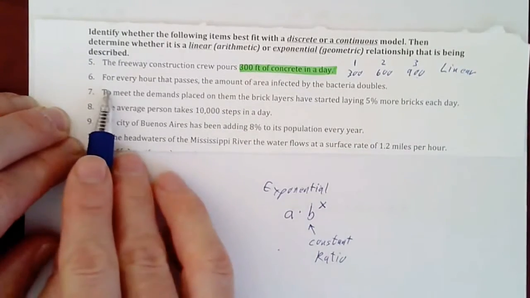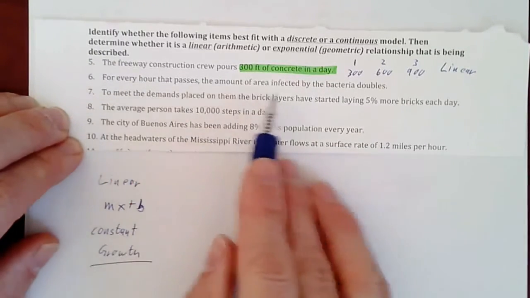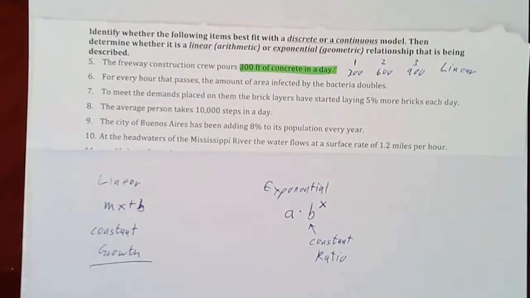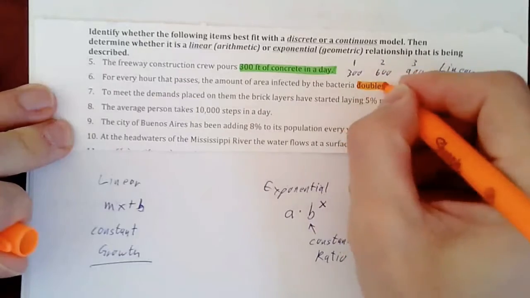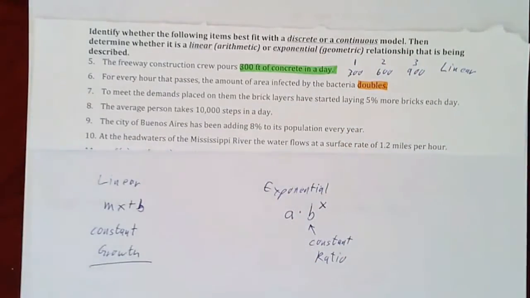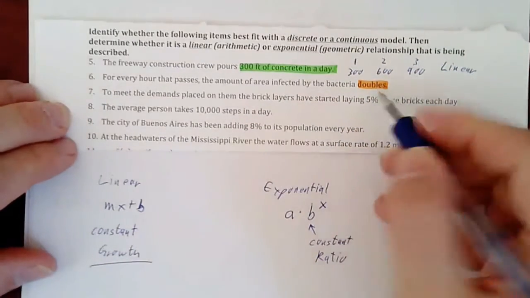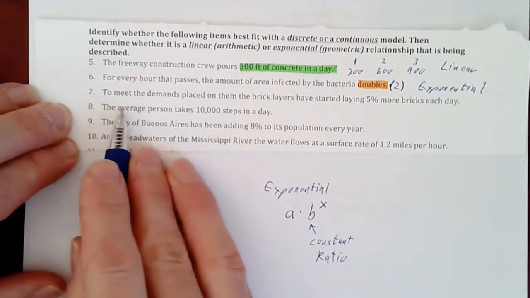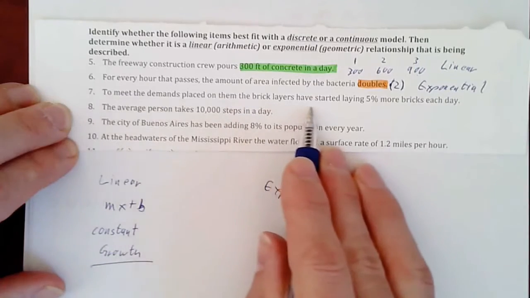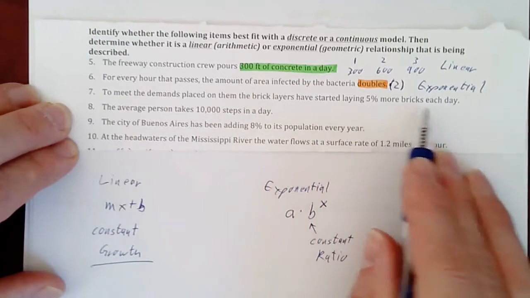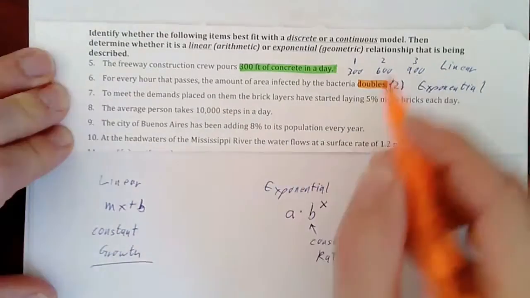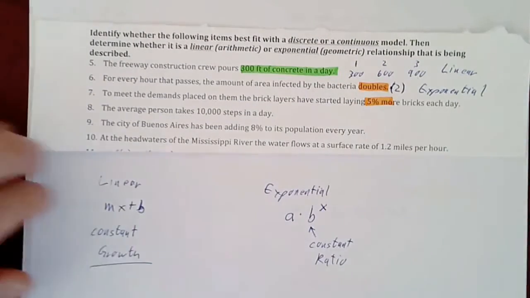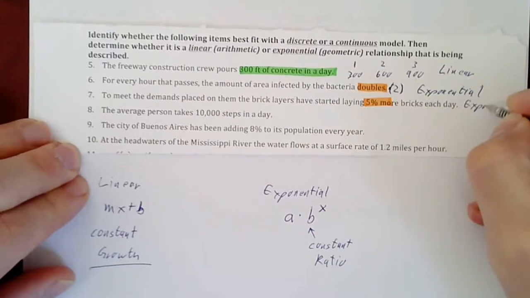Question number 6. For every hour that passes, the amount of area infected by a bacteria doubles. Well, doubles is one of those magic math words that implies multiplication. With nothing else, I'm going to go ahead and tell you right now that because it's doubling, we are multiplying by 2, therefore this is exponential. Question number 7. To meet the demands placed on them, bricklayers have started laying 5% more bricks each day. I'm going to give you guys a little hint. Whenever you see a percentage, most of the time, it's going to be multiplication. And because it's multiplication, it's going to be exponential.